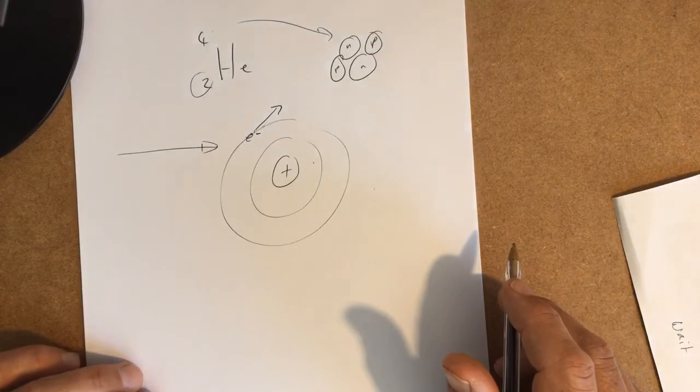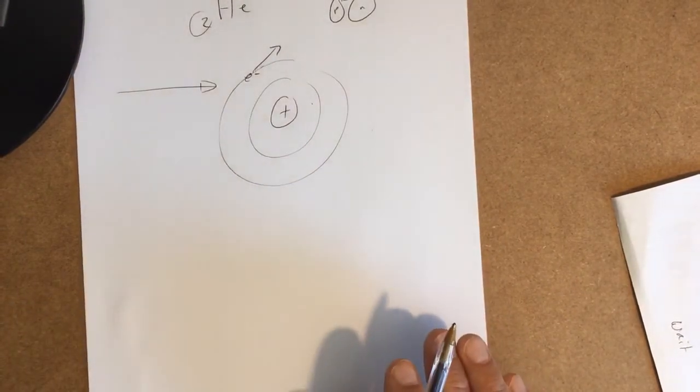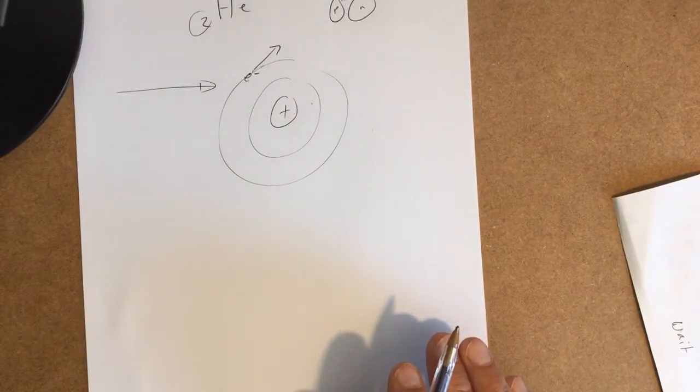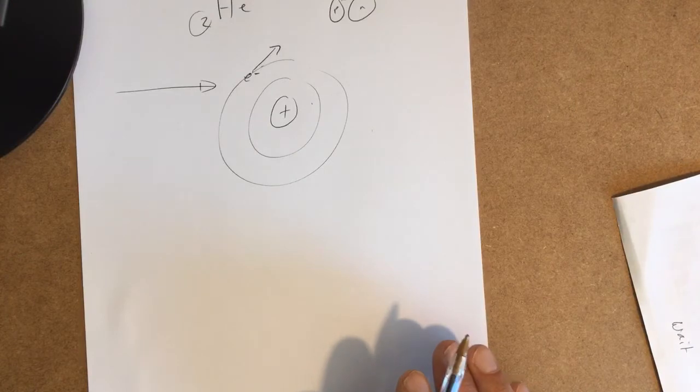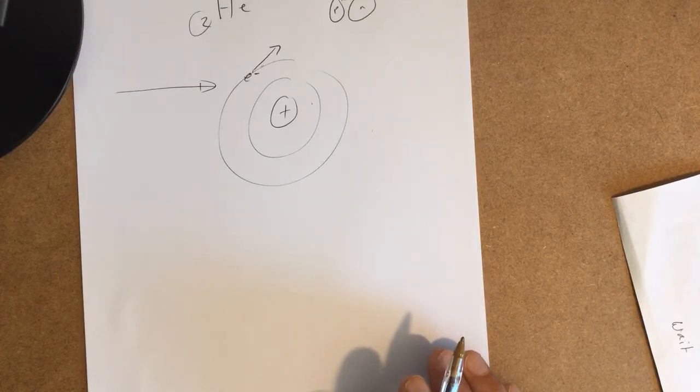Then the next one was, not an isotope, we looked at the periodic table. The mass of, let's go to penetration. Okay, I made a video on that.